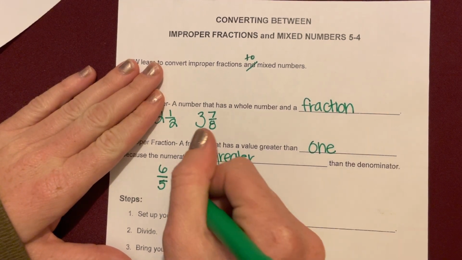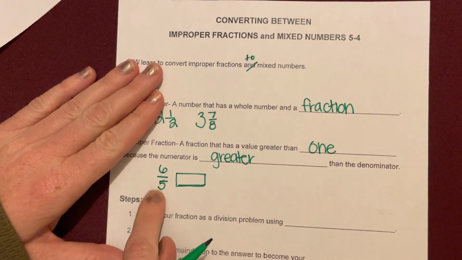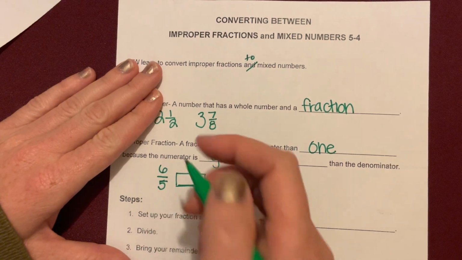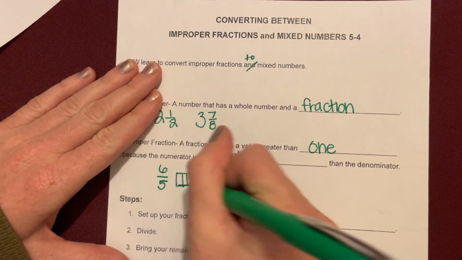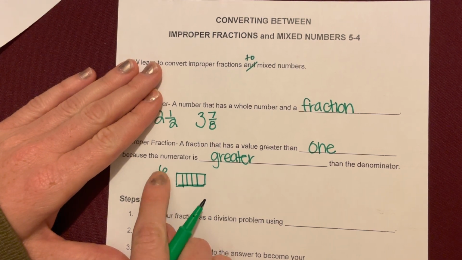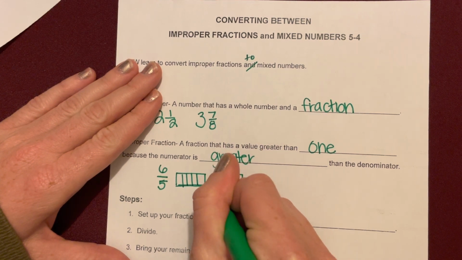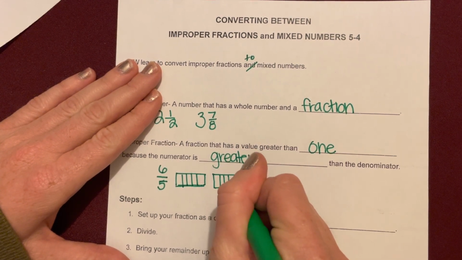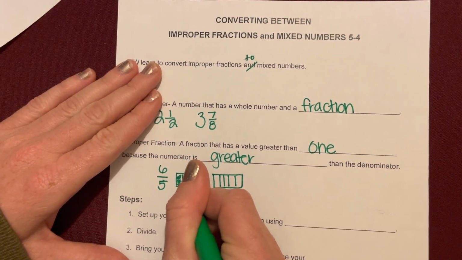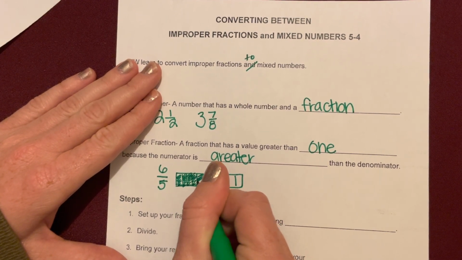And what this would look like is I have one whole, and the denominator tells me how many parts that whole is broken up into. It's broken up into 5 parts. So I have 5 parts. My whole is broken up into 5 parts, but I actually have 6 of them. So I have to have another whole that's broken up into 5 parts as well. And I have 6 of them. So I have 1/5, I have 2/5, I have 3/5, I have 4/5, I have 5/5.